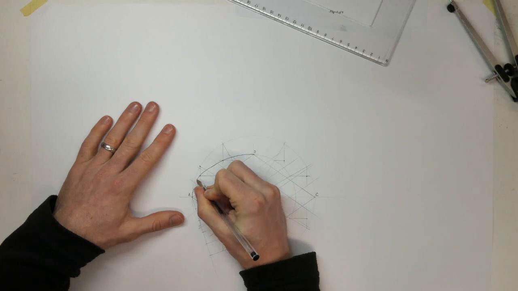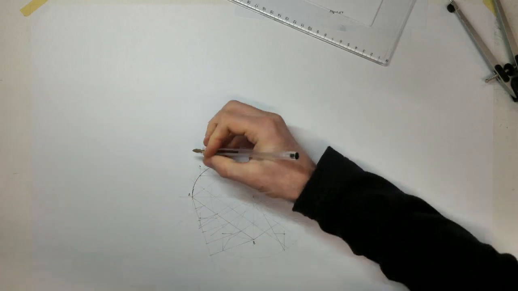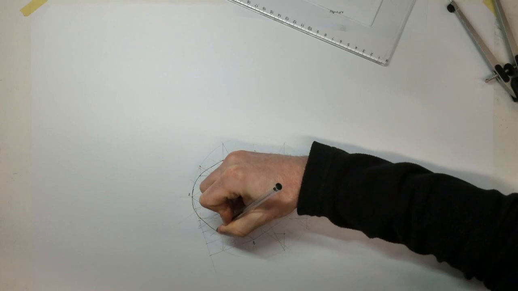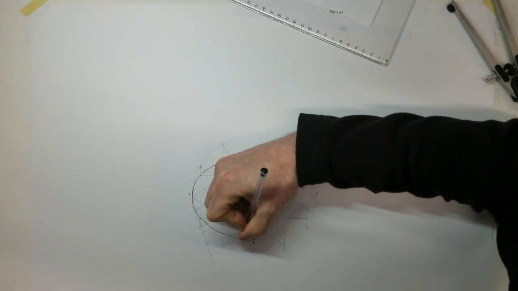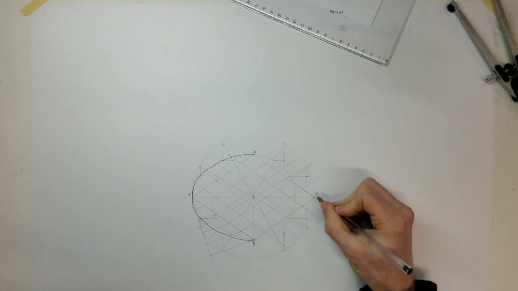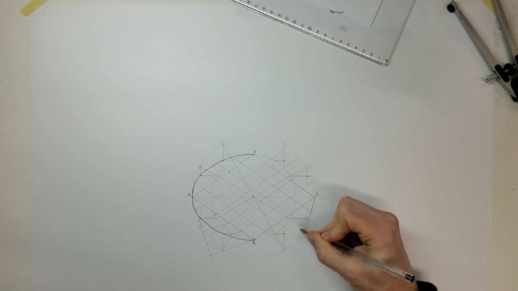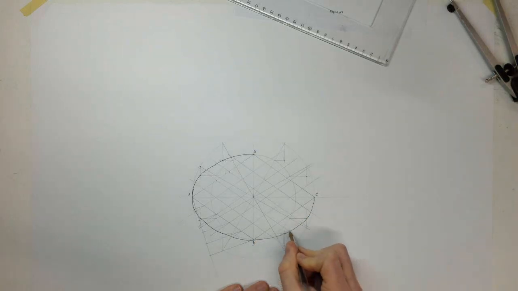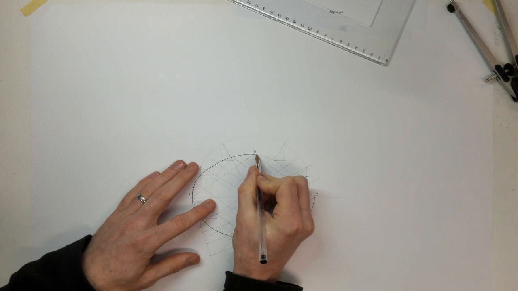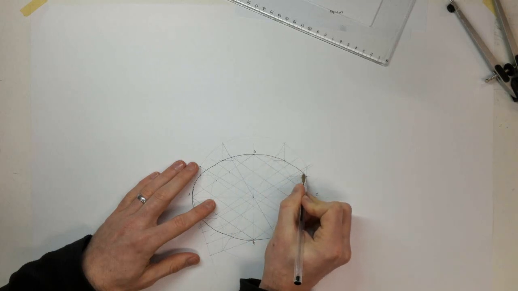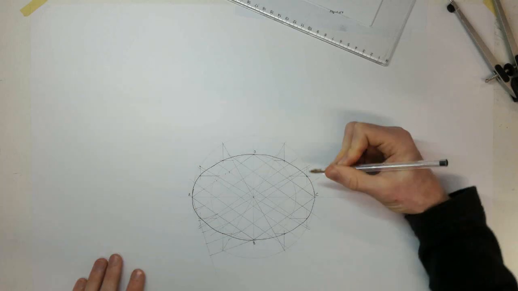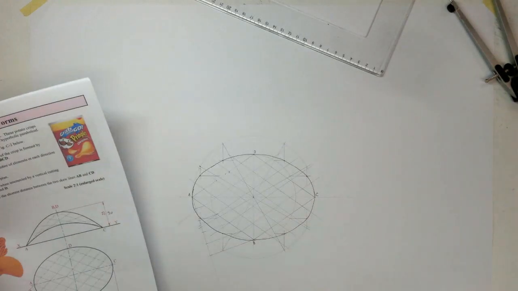Just give us a nice gradual curve. Okay, so that is our plan completed.